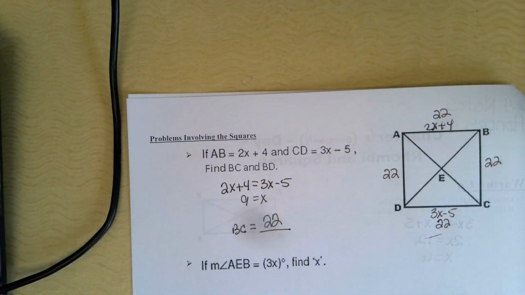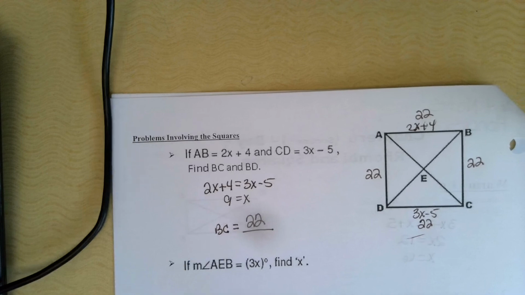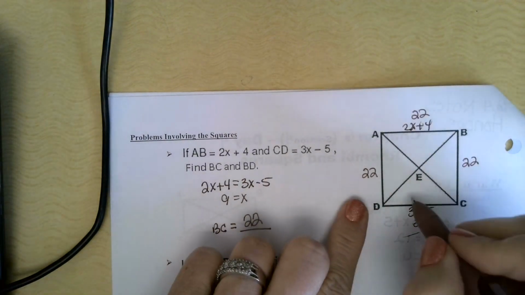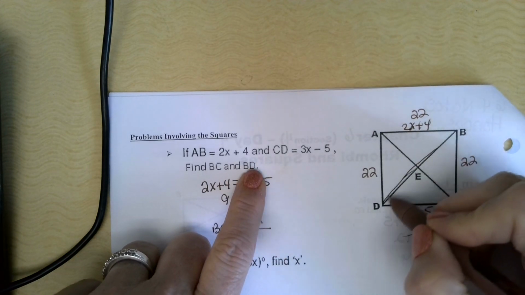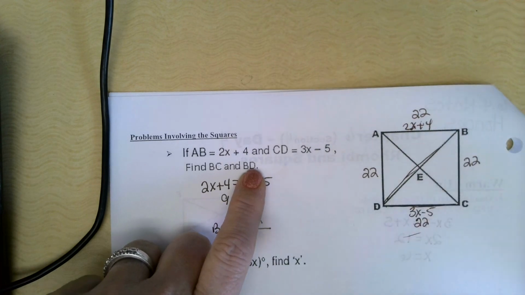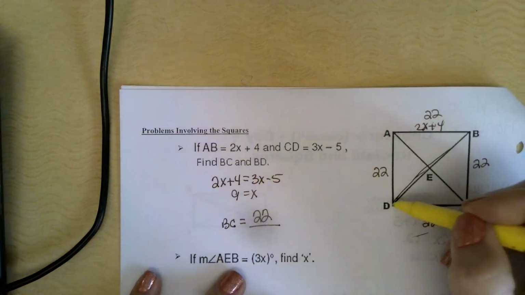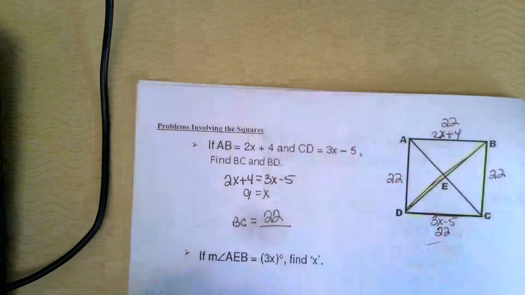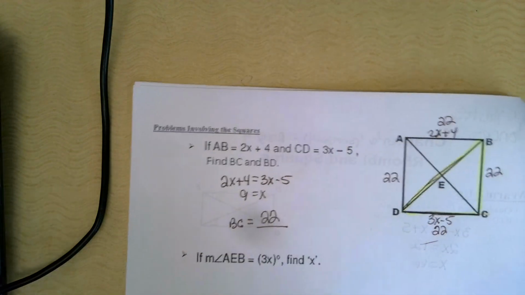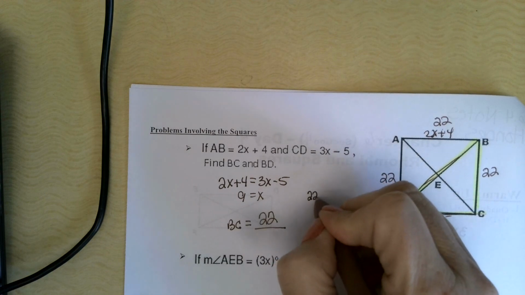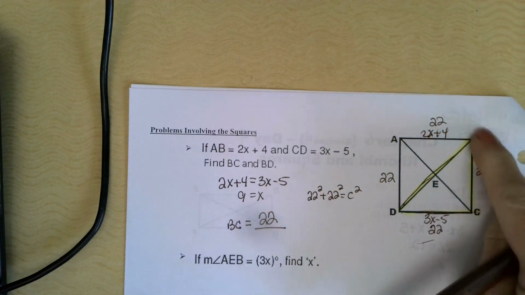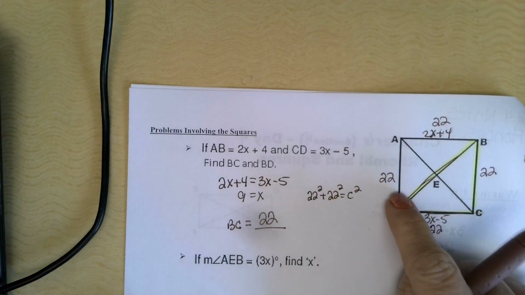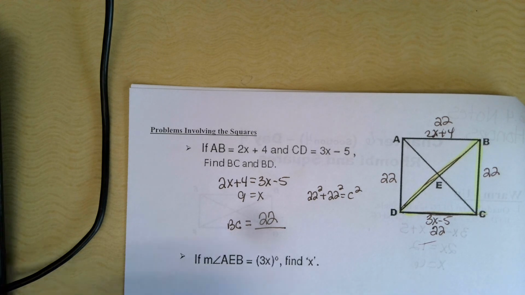All right, you should have got 22. Now let's talk about BD. In a square, we have right angles. We are allowed to use the Pythagorean theorem as well. So if we're going to find BD, which is the hypotenuse right here, then I'm going to use this triangle here. I really recommend when you're using the Pythagorean theorem, go ahead and find your right triangle and just highlight it. Okay, so this is going to be 22 squared plus 22 squared equals C squared. A squared plus B squared equals C squared. Grab the calculator.